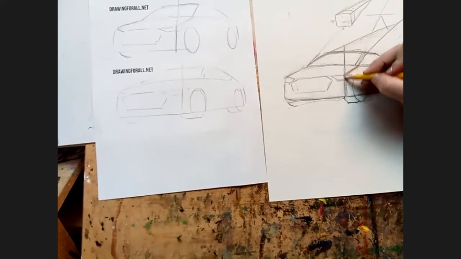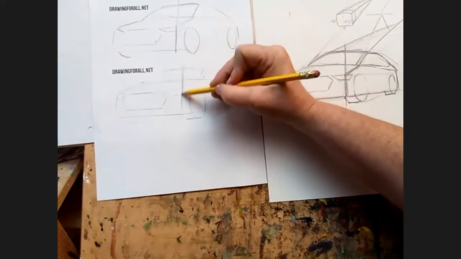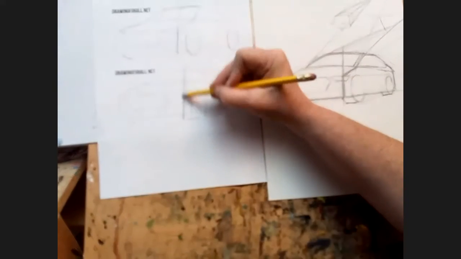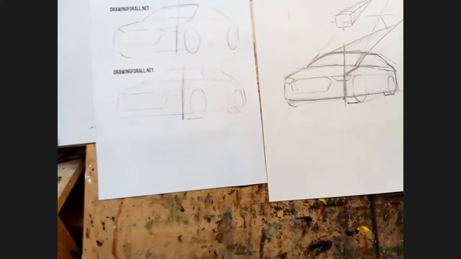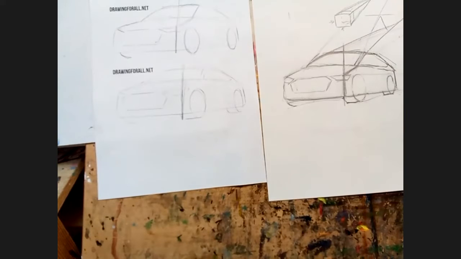Draw a line, you guys, straight down from this side, this front area, which we've defined, and then look at this piece of the windshield and this piece of the front windshield. And you're going to see that's okay.